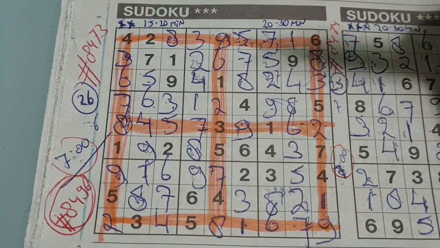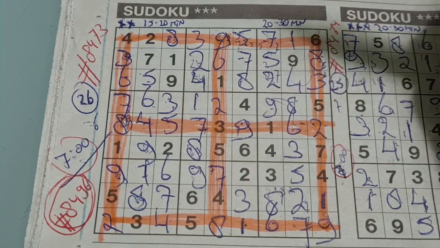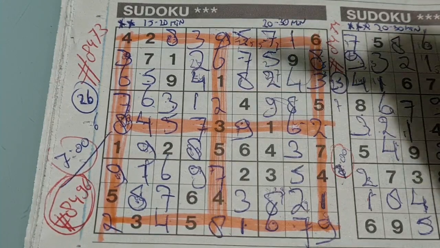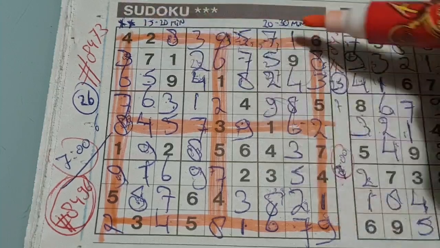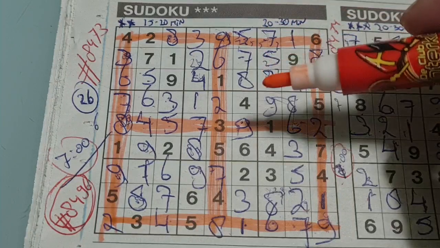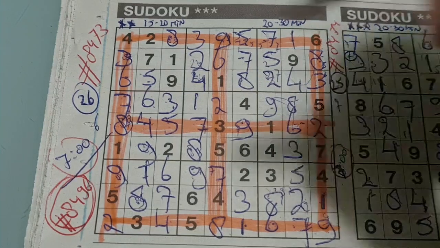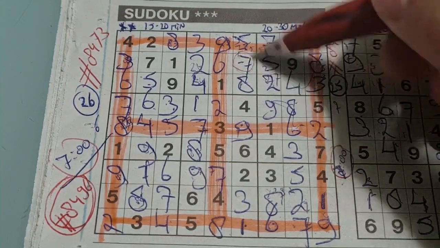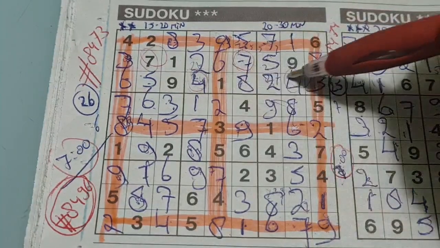I need to have a method. If you have a good method to do a double check, please leave it in a comment, because I thought this was a good method to check, to have a double check, but still there's an error here, because look, we have a double 7 here, and we have a double 4 here, so it's not correct.